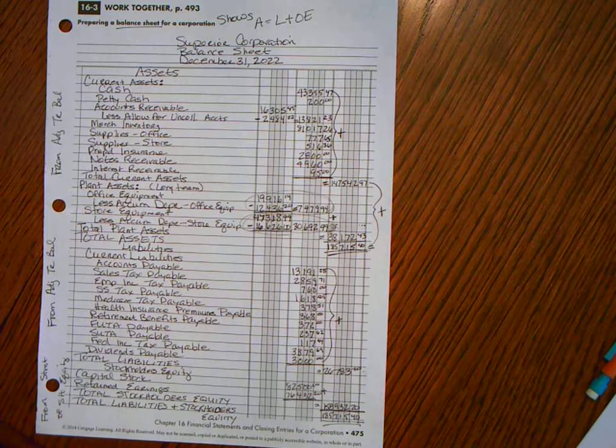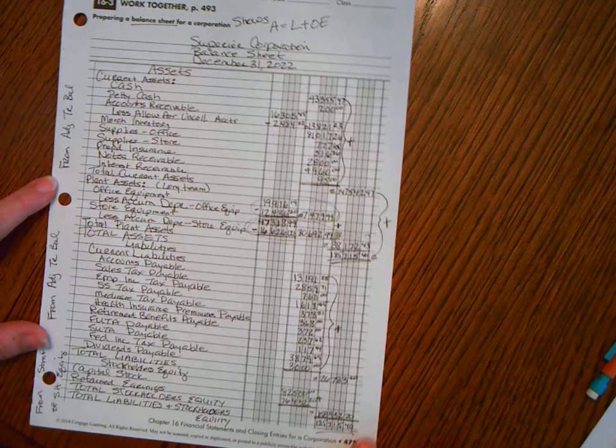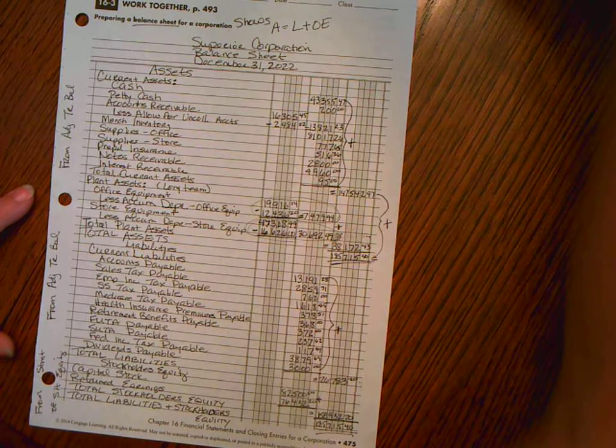This is your go-by now for these financial statements: balance sheet, income statement, and the statement of stockholders' equity. And making sure that assets equals liabilities plus owner's equity. That's the big purpose of this, that everything's in balance and all of your accounting processes are good. Okay, so that is 16.3.